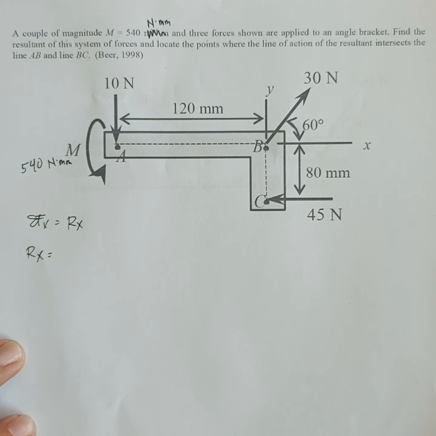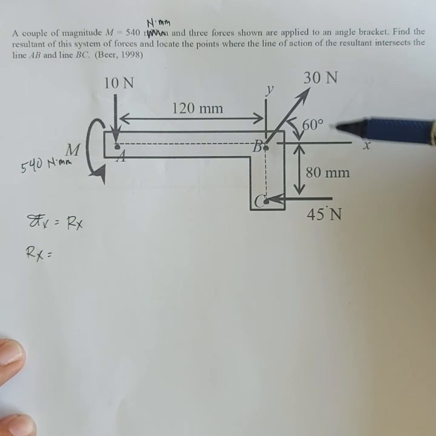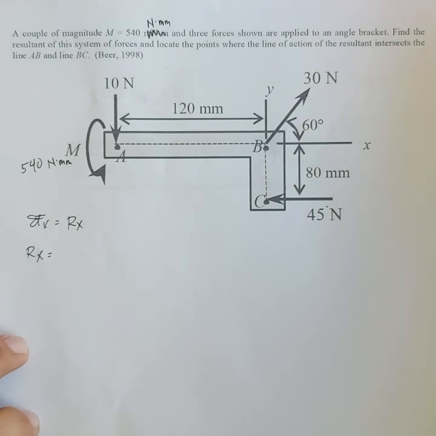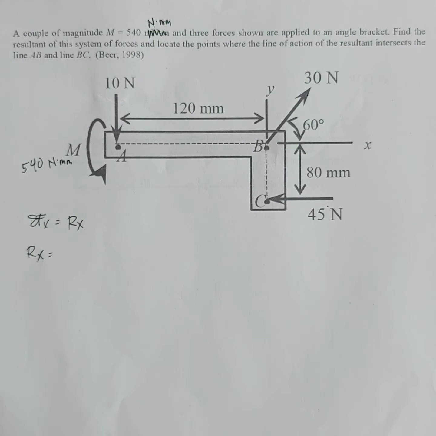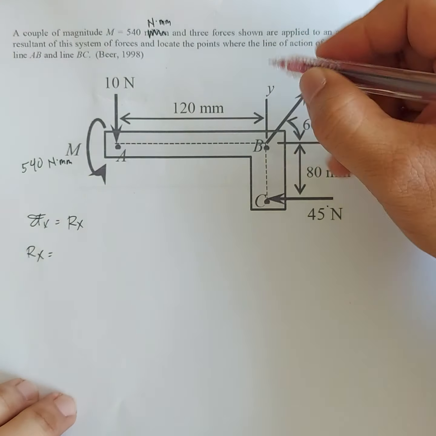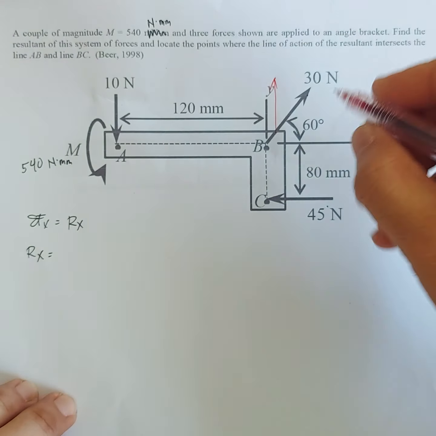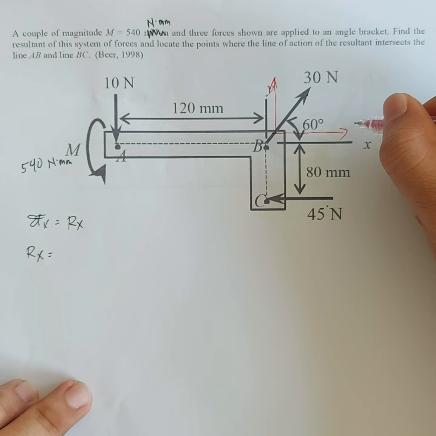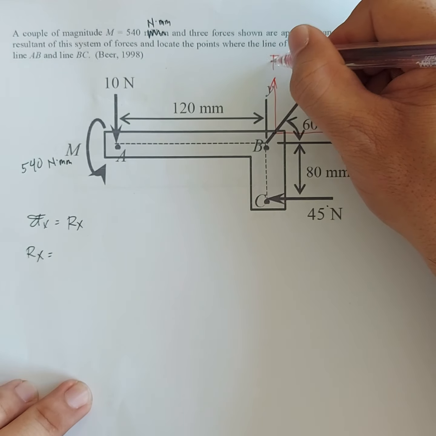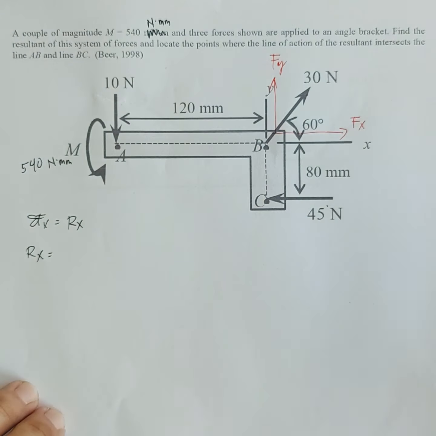So we have the horizontal forces, and then the horizontal component of the 30 Newton force. This 30 Newton force has x and y components.